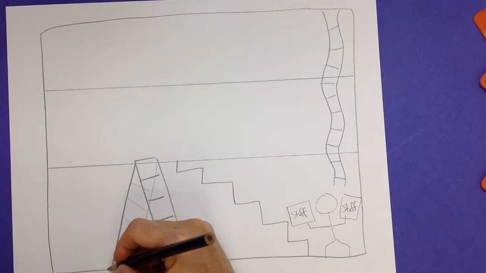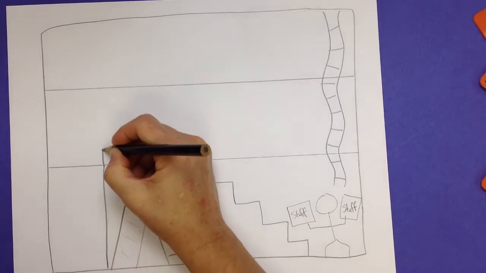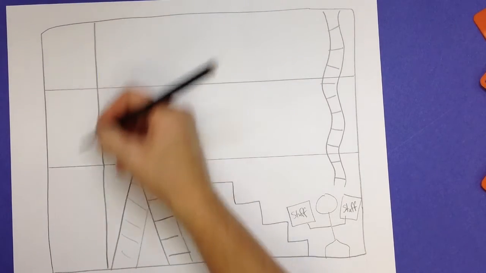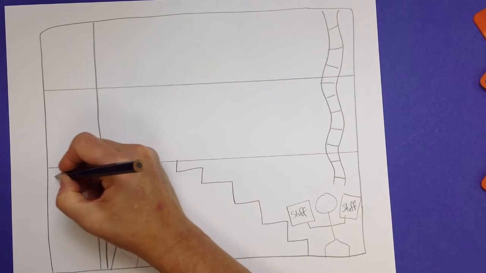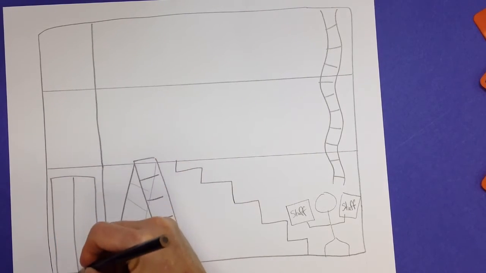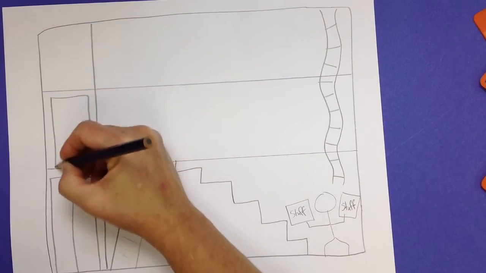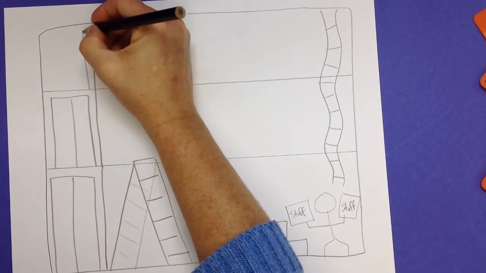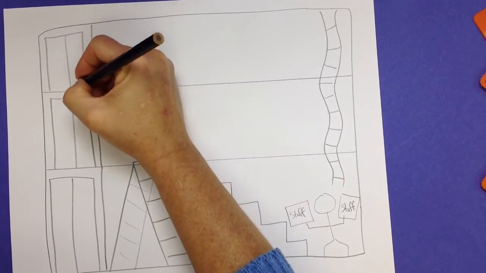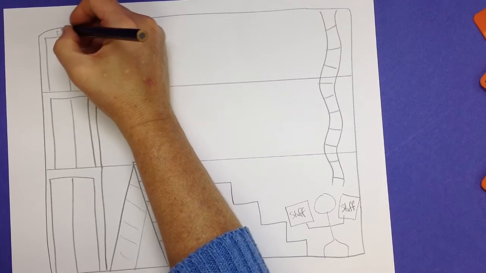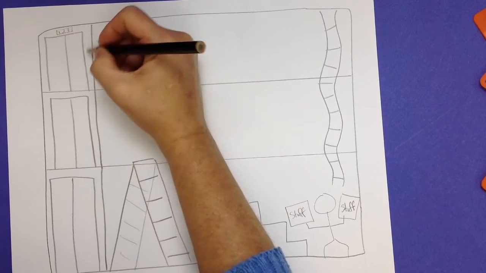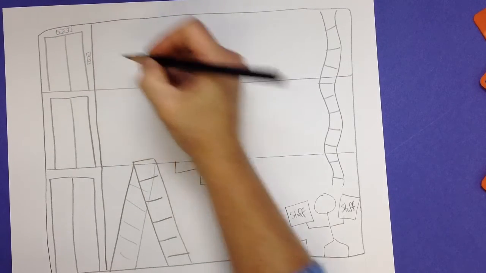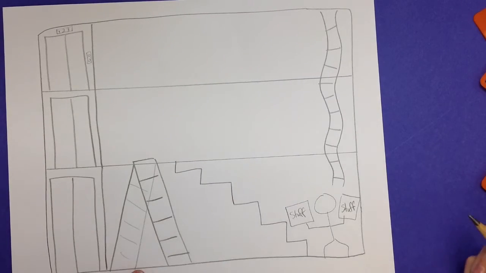What if I give him an elevator? Well, if I draw an elevator, I have to remember the elevator needs to take up one entire side of the building, because it needs to open on every floor. And then you can add the details that make it special, and maybe buttons on the side. All the details are what's important in this project.